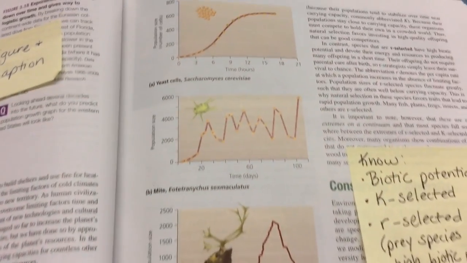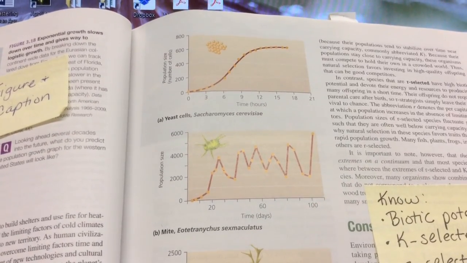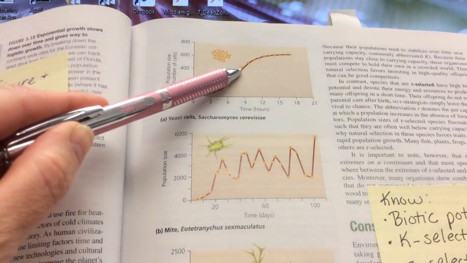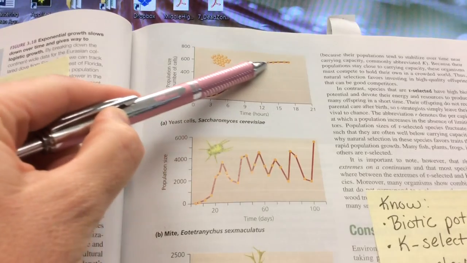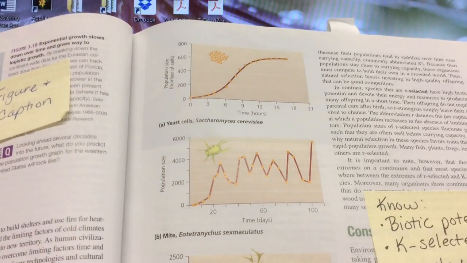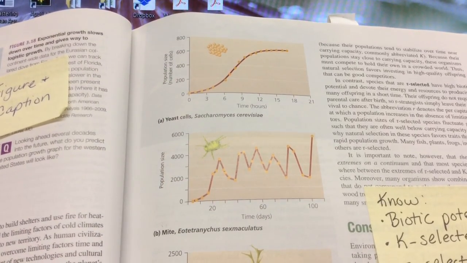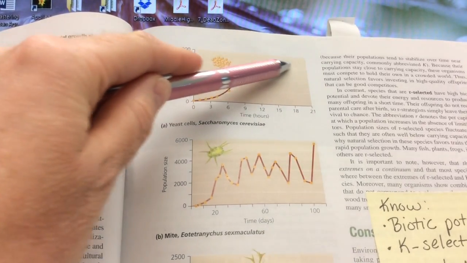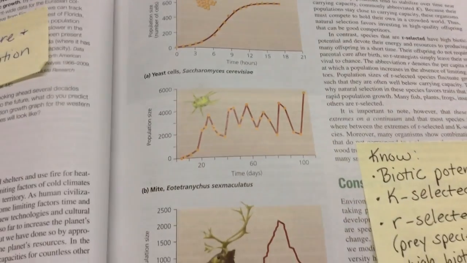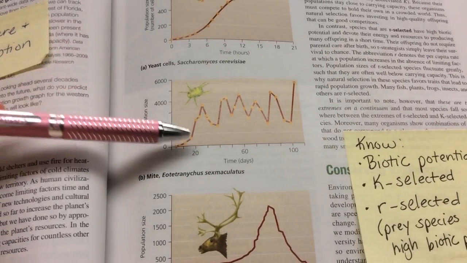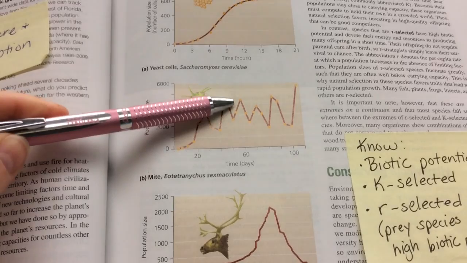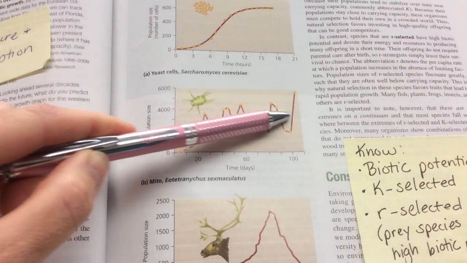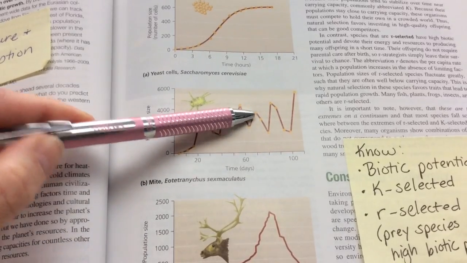This figure and caption shows some ways that carrying capacity is reached. So these are yeast cells in a petri dish, and they just run out of room and food, and they just basically level off here at their carrying capacity, and they make this beautiful, nice logistic S-curve. Whereas this mite, it kind of goes above and below the carrying capacity, but if you drew a line of best fit, you would see a carrying capacity in here.